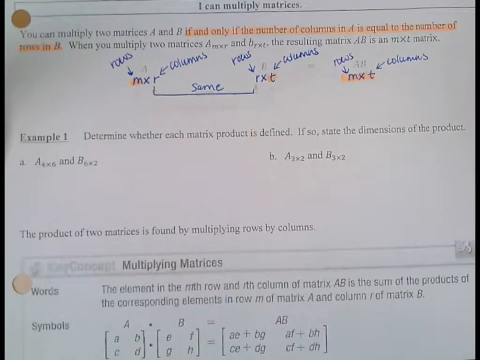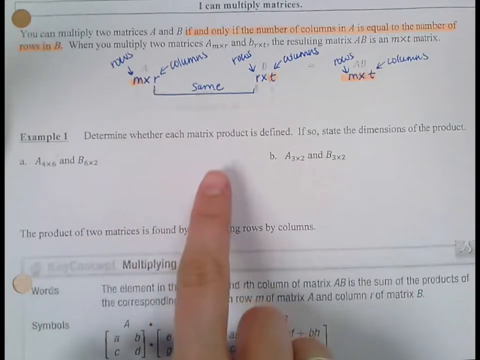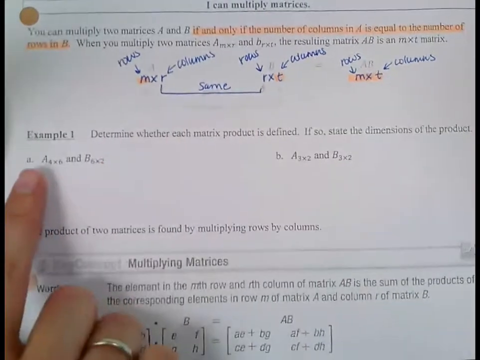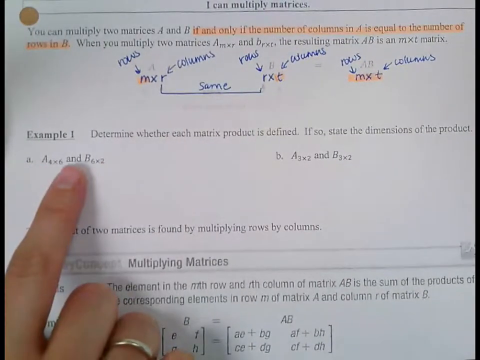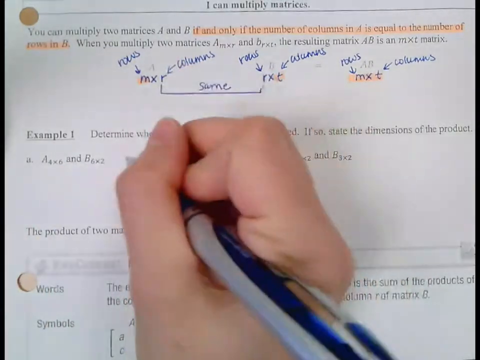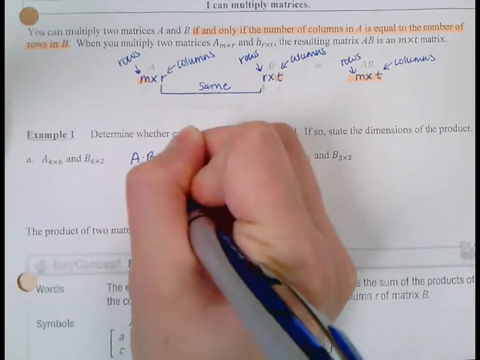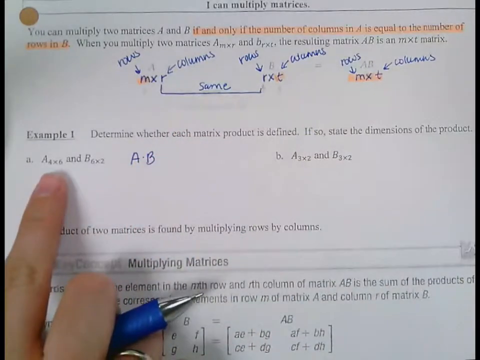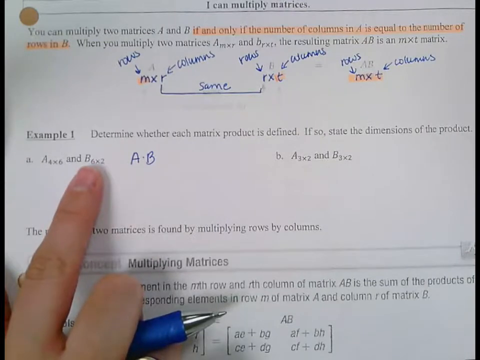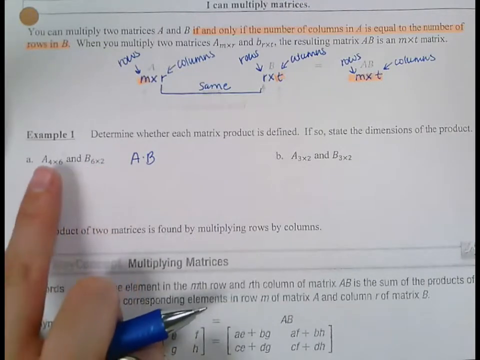Example 1 is not multiplying anything, just determining can you multiply them. It says determine whether each matrix product is defined, and if so, state the dimensions of the product. Looking at example 1, we have matrix A and matrix B, and we are trying to find A times B. A is 4 by 6, 4 rows, 6 columns. B is 6 by 2, 6 rows, 2 columns.